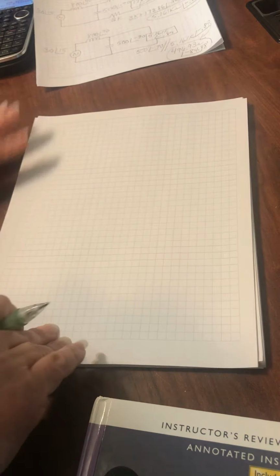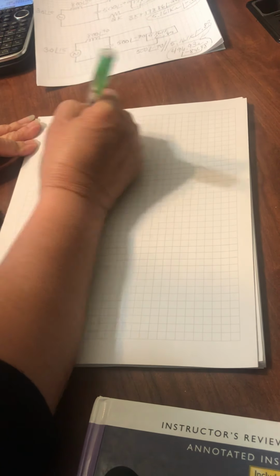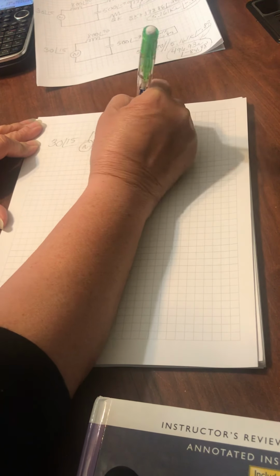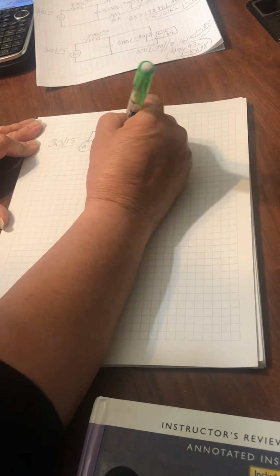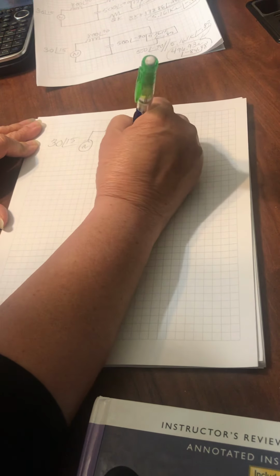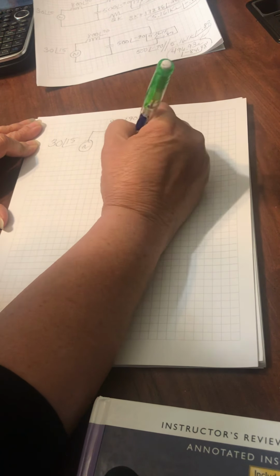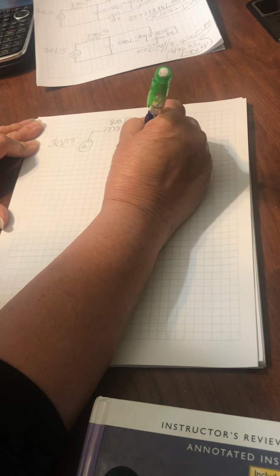Okay, so last time we redraw, it's 30 at 15. We have 800 at 90, and then we have this answer, 496.93 ohms at an angle of negative 84.48.